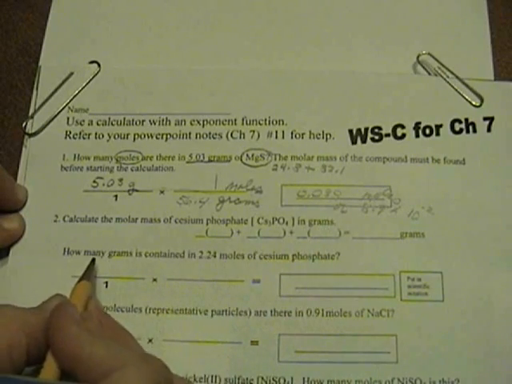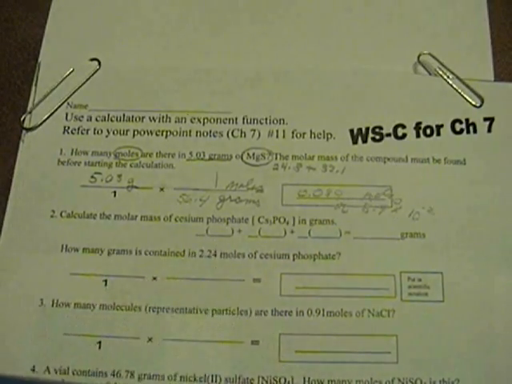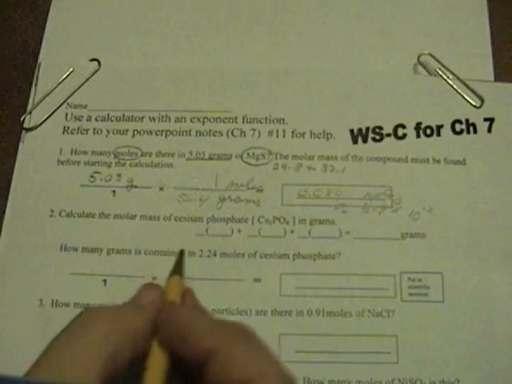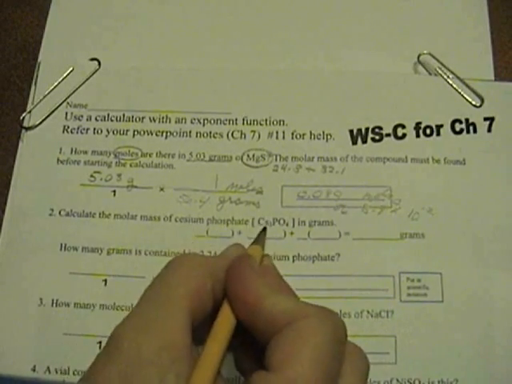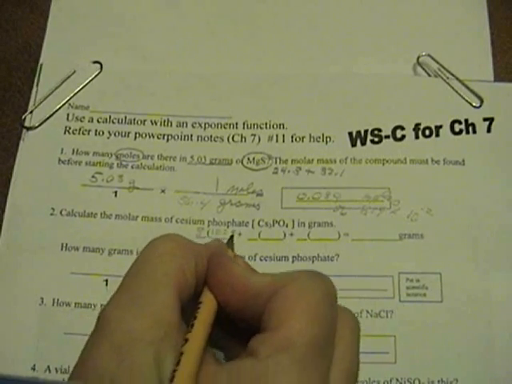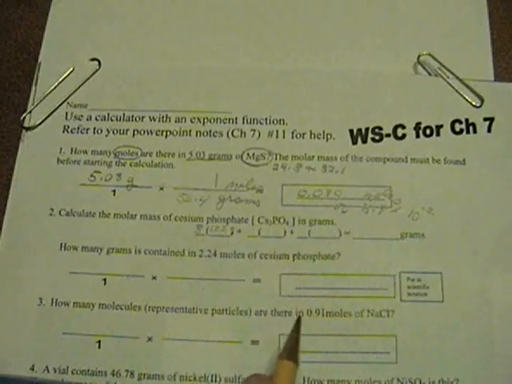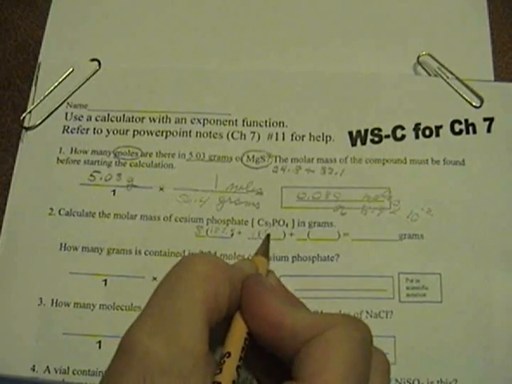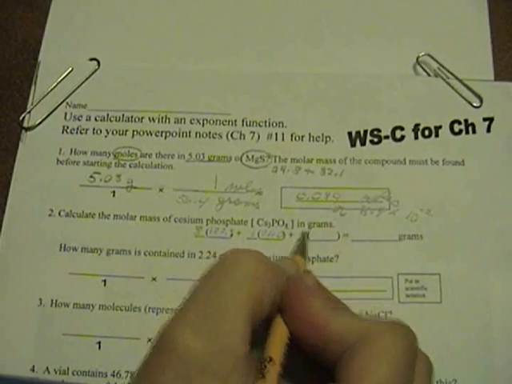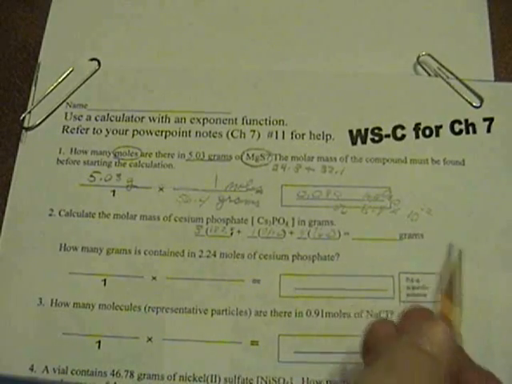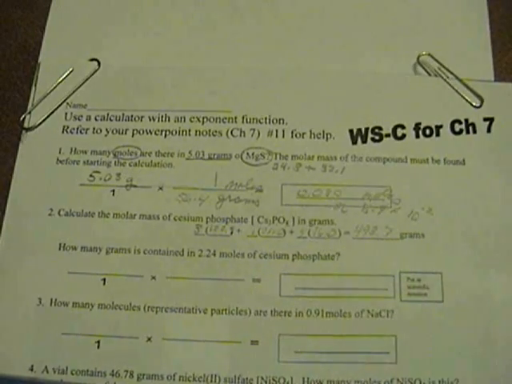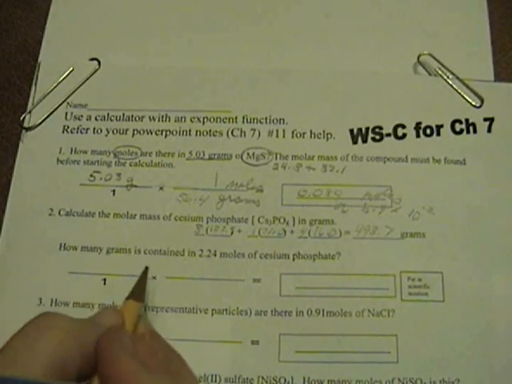Alright, so we would look up cesium and phosphorus and oxygen on this sheet, and we would find out that because of this 3 subscript, we'd put 3 times 132.9, and this 1 for phosphorus would mean 1 times 31.0, and then this 4 would mean 4 times oxygen's number, which is 16.0, and all of that together equals 493.7 grams.